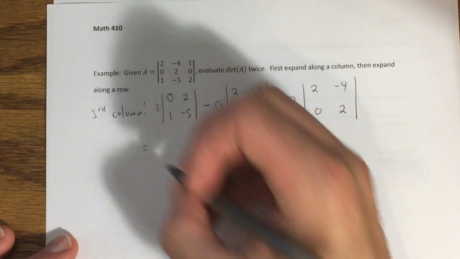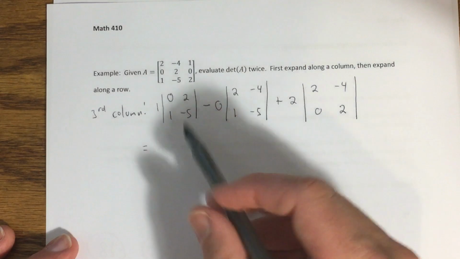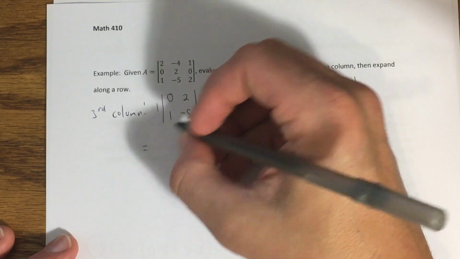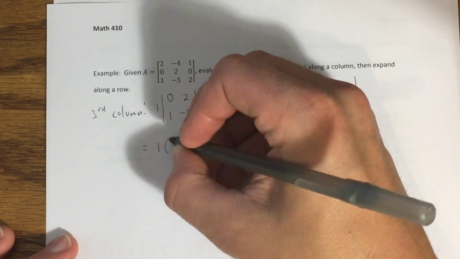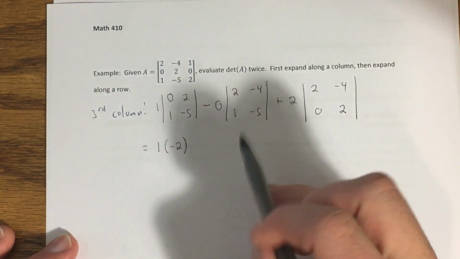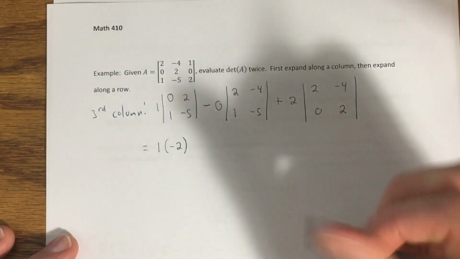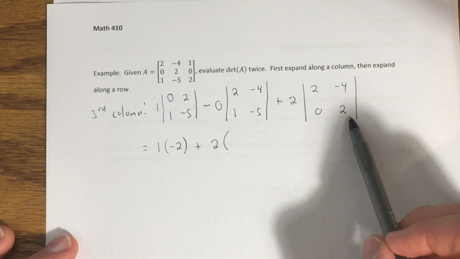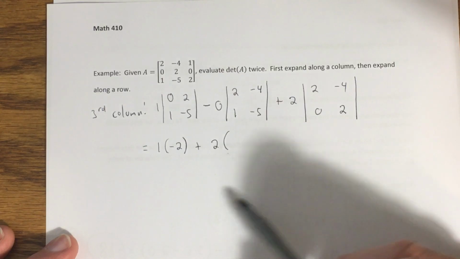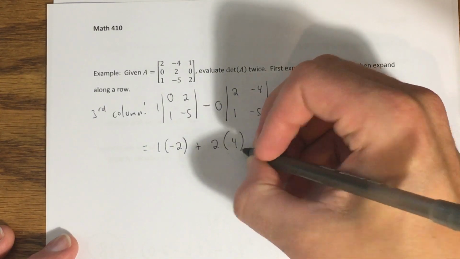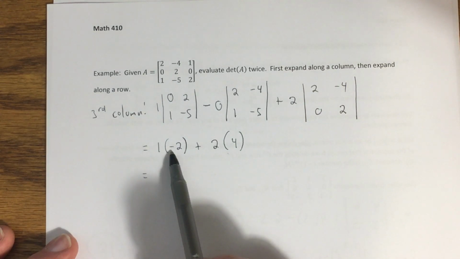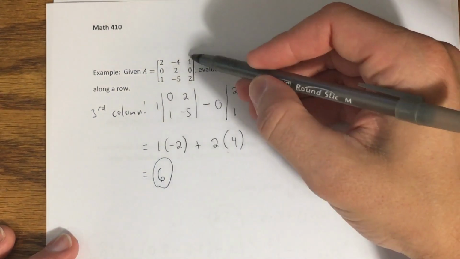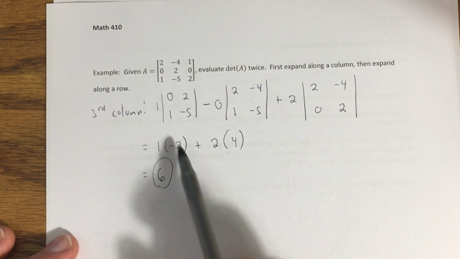Okay, what is this equal to? Well, this determinant is 0 times negative 5 minus 2 times 1, which is negative 2. So I have 1 times negative 2 here. Okay, that's going to be a 0, so we don't need to bother writing anything for that. And then here I have plus 2 times this determinant. 2 times 2 is 4. Negative 4 times 0 is 0, and so this becomes 4. And I get negative 2 plus 8, 6. Okay, so expanding along the third column, the determinant comes out to 6.